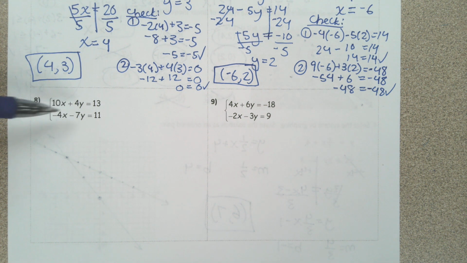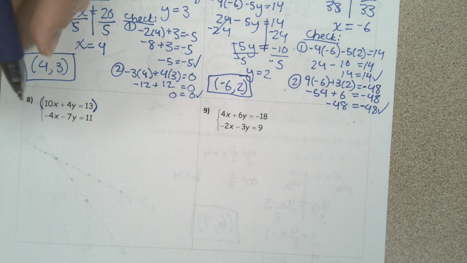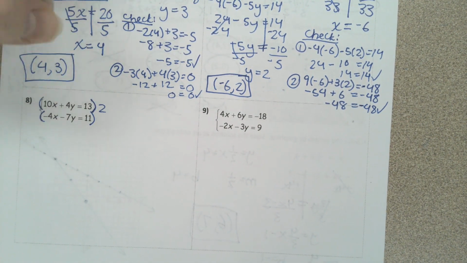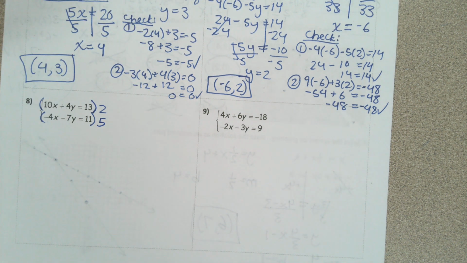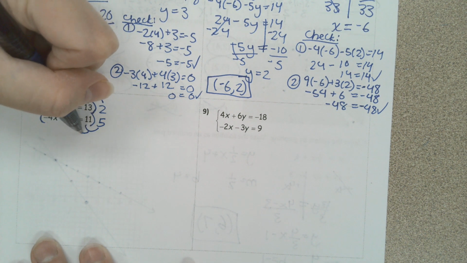4 and 7, we would have to make these both into 28s. Not ideal if 20 would work over here. Again, if you looked at this and thought, oh, 40, because 4 times 10, do that. But since I thought of 20, I'm going to use it. Because if I multiply this by 2, this will be 20. And if I multiply this by 5, that would be negative 20, which is what I need. Don't forget to fully distribute.